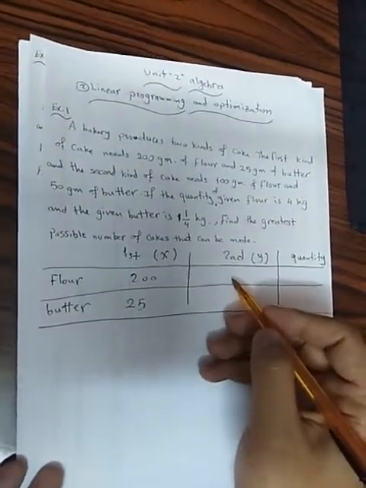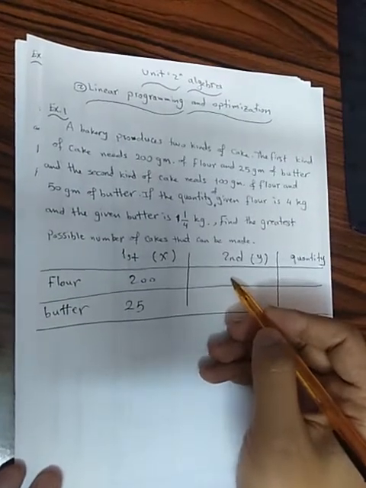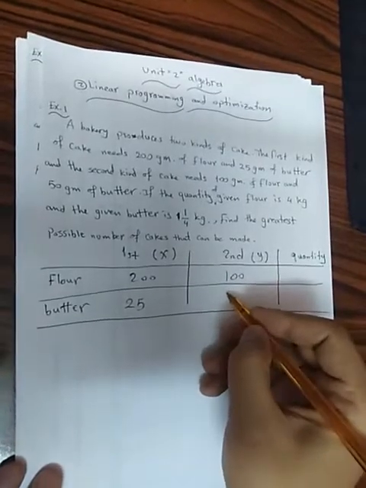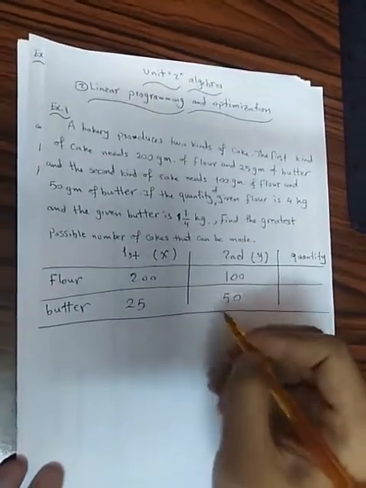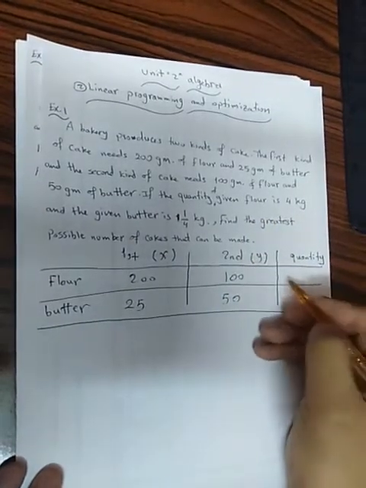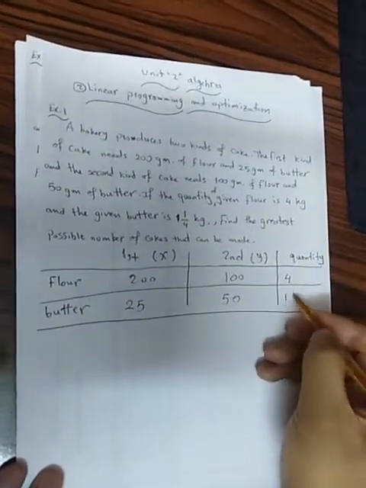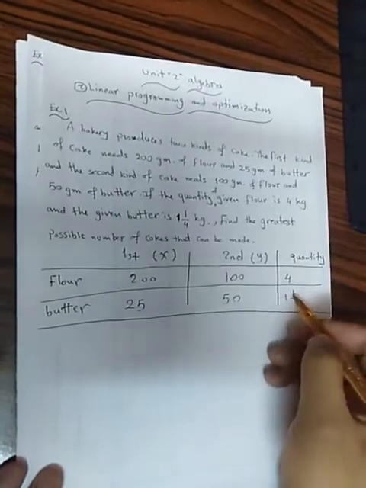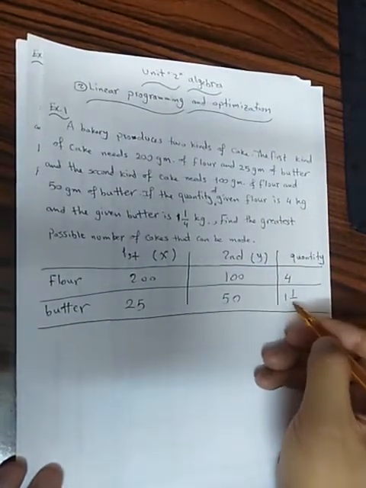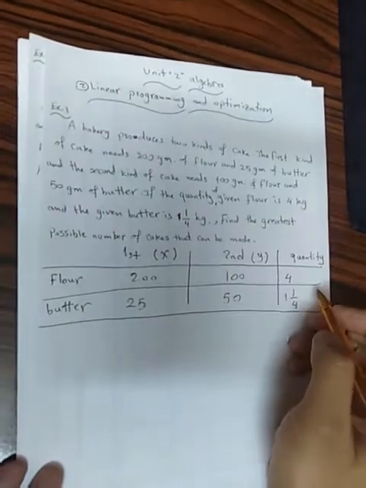For the second kind of cake, I'll use 100 grams of flour and 50 grams of butter. The quantity given of flour is 4 kilograms, and of butter 1.25 kilograms.